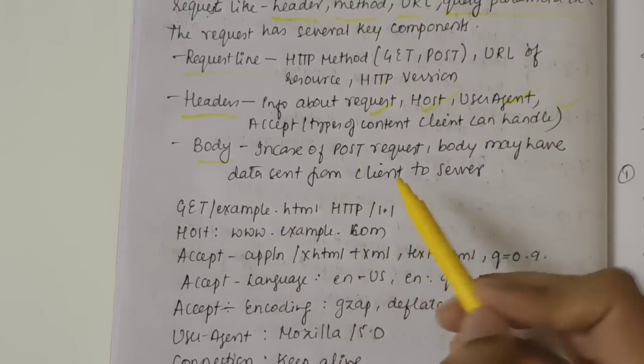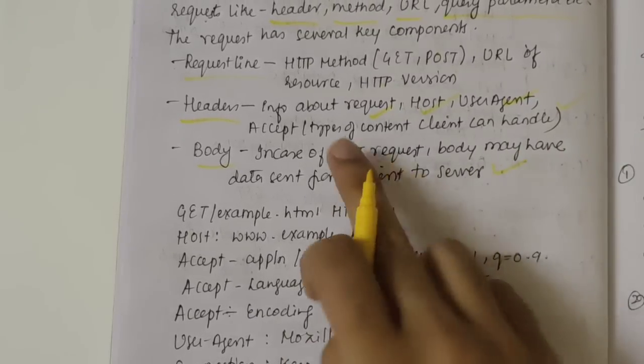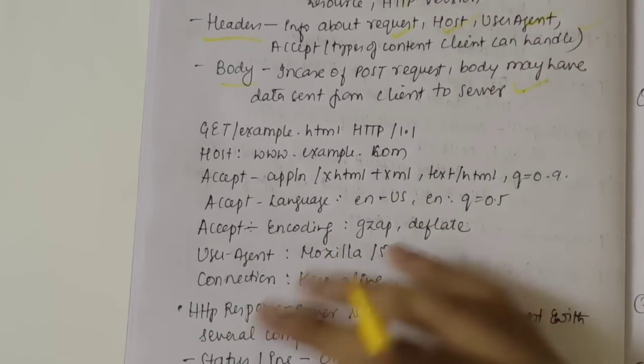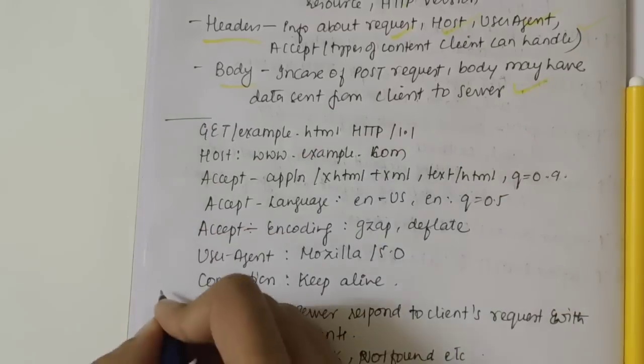So in case of a POST request, the body may have data sent from the client to the server. Yes, in case of POST, this condition would be there. In case of GET, there won't be any body part. I mean, we may not specify anything there. Next, we have the example here.